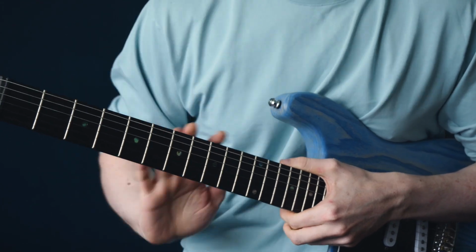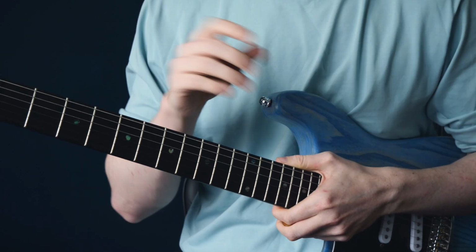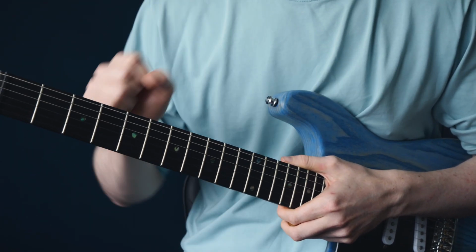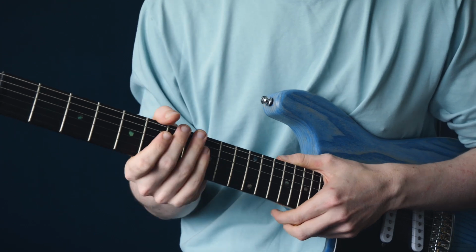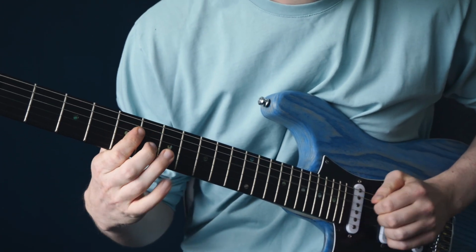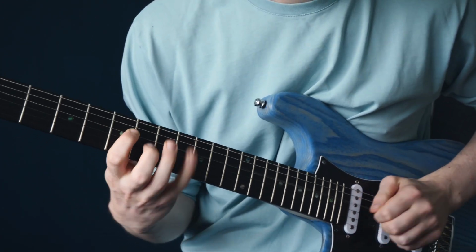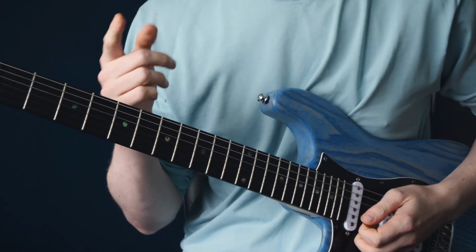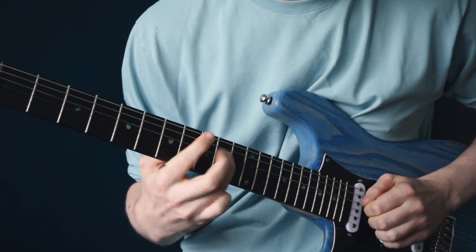So we can take a different interval. Let's take something like a fifth, and let's hear the contrast between using a fifth and using a fourth. So we're starting with a fifth.